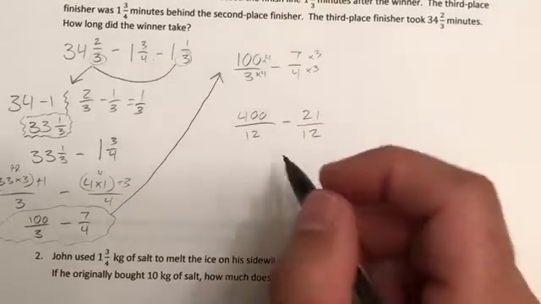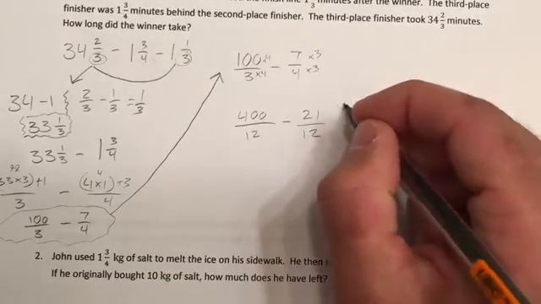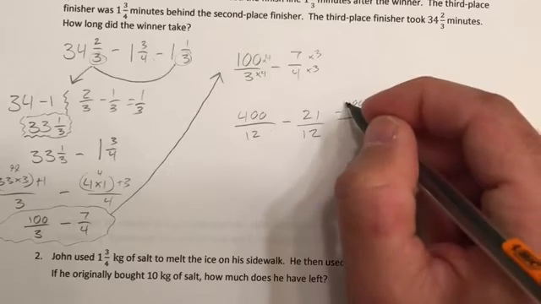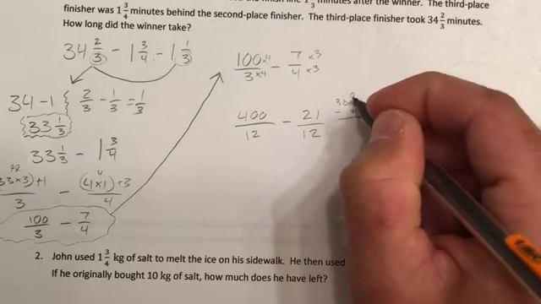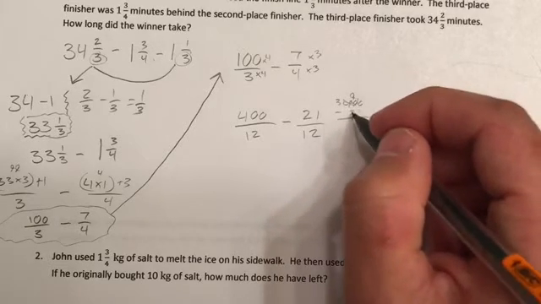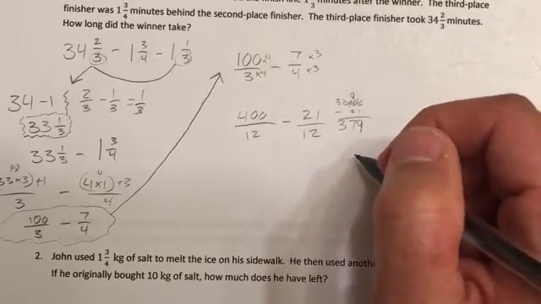From here, it's just 400 minus 21. So I'm going to do that over here, 400 minus 21. I'm going to borrow from here, make this 300. This would be 10, now it's a 9. Now this is a 10, give me a 9 here. 9 minus 2 is 7. So 379 over 12.